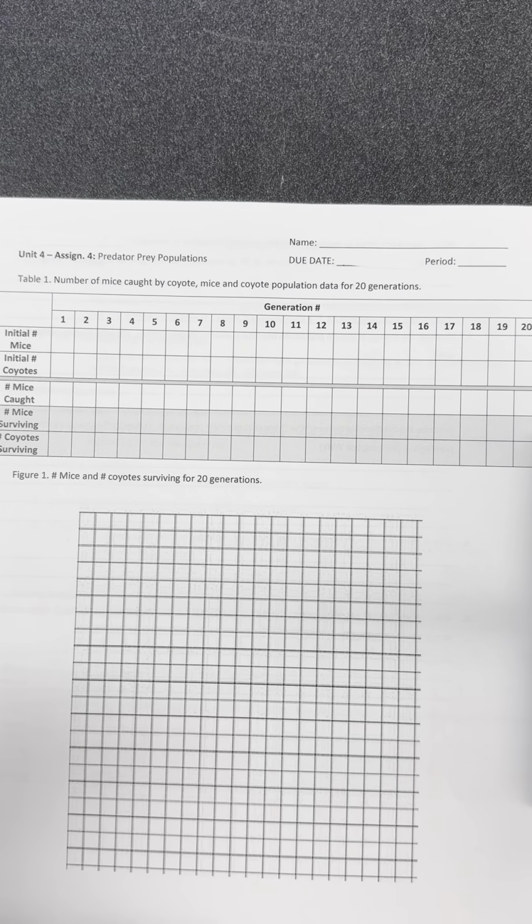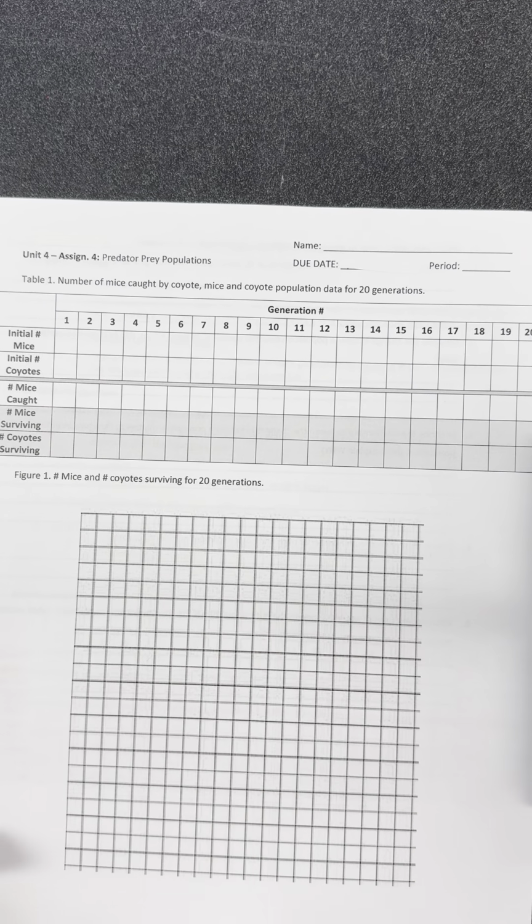Hi everyone, we're looking at our predator-prey populations assignment. The unit and assignment number might be different than what's on my paper. Don't worry about that. But we're going to focus on predator-prey relationships and populations. A couple of things about predator-prey populations.